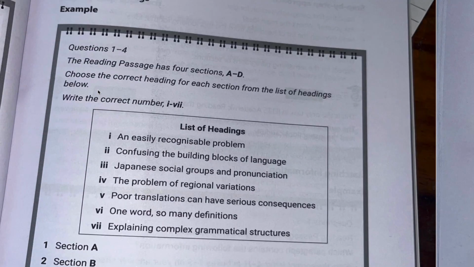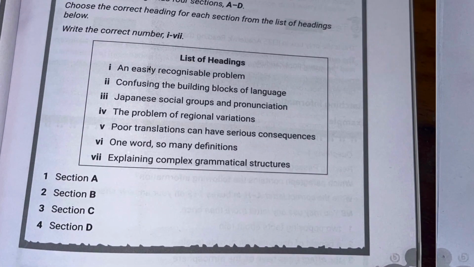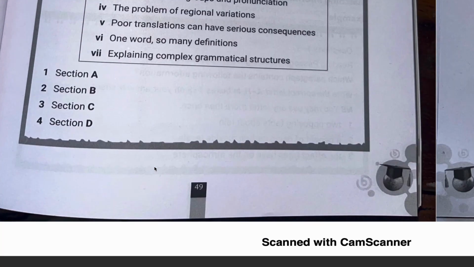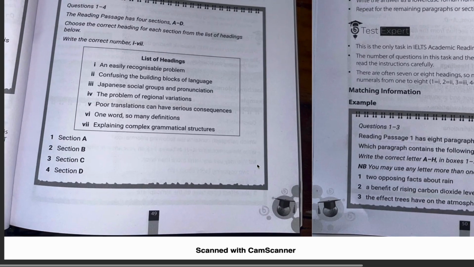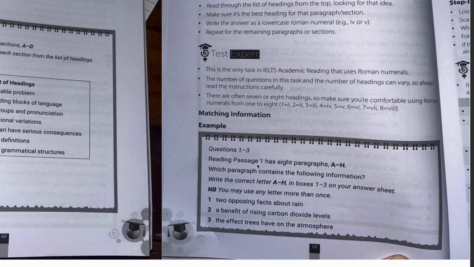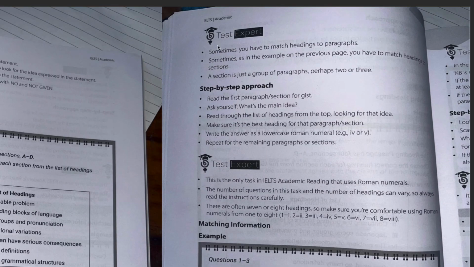Matching headings. So this is again very similar to the listening skills assessment like we have already done. You will be given a list of headings and you are going to be given a passage. You have to basically match a particular thing to the particular section and give it a name or give it the heading. Sometimes you have to match headings to paragraphs. Sometimes, as in the previous example, you have to match headings to sections. A section is just a group of paragraphs.